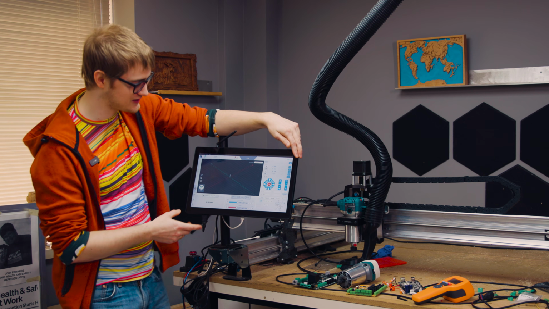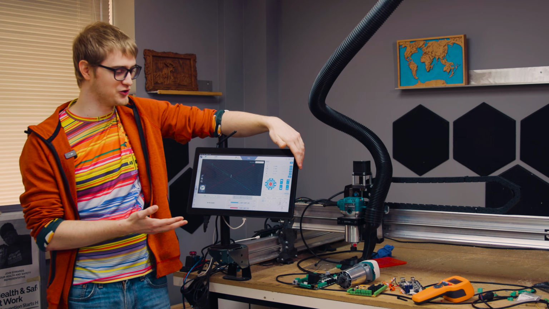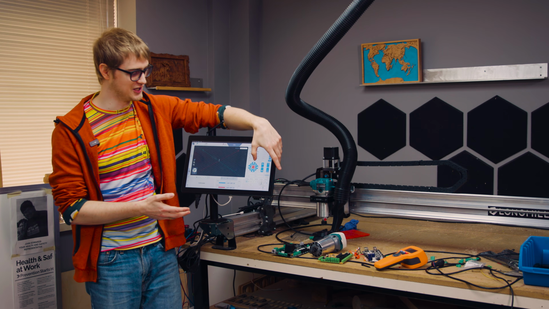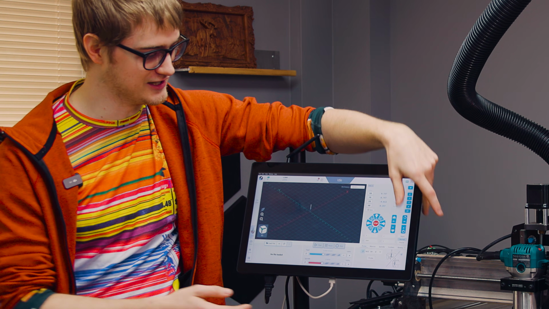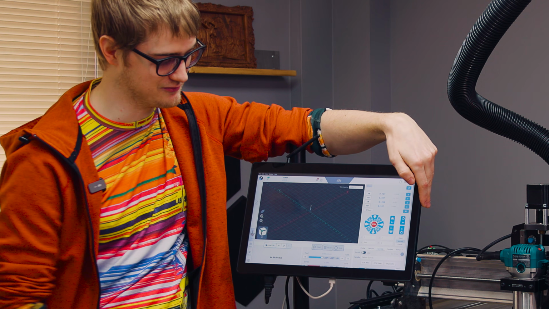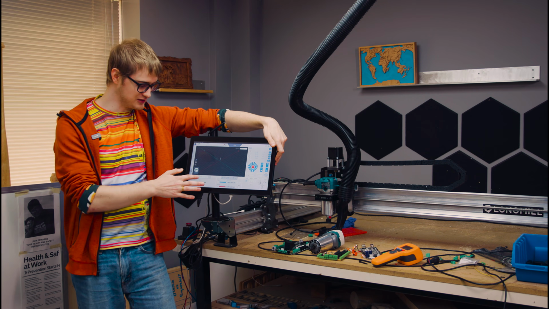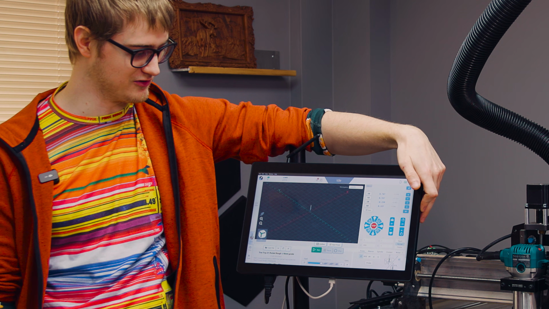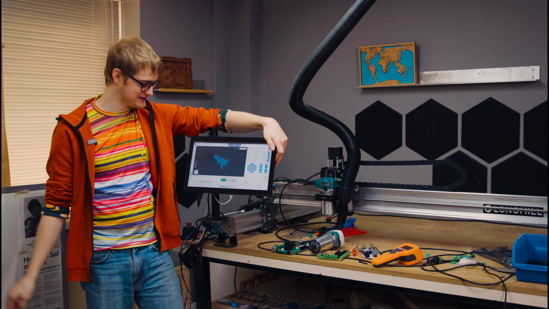One of the first things you're going to notice about this new interface is it looks a little bit different. It's got a new coat of paint on it. But a lot of the basic fundamentals are still the same. You can see I can jog my machine. I can have my tabs on the bottom for probing or for running macros. I've got the ability to load a file here. I'll load a recent file that I've already loaded up. And there you go, I've got my little tree here.